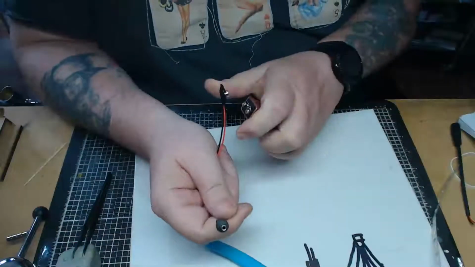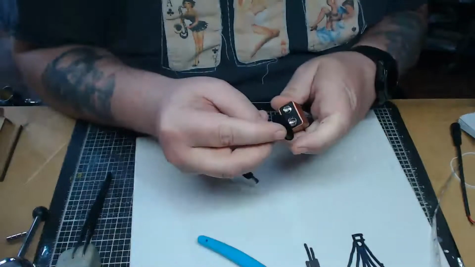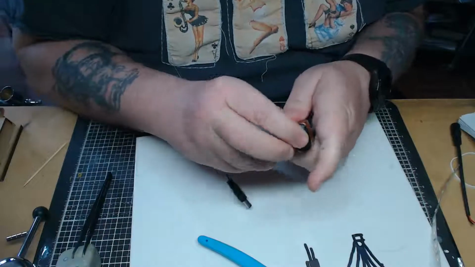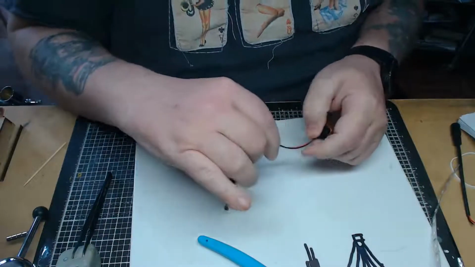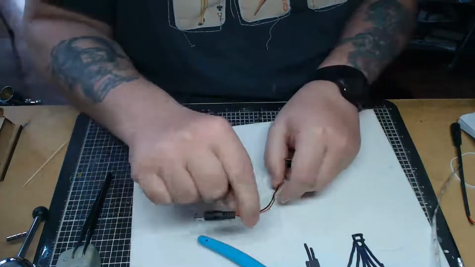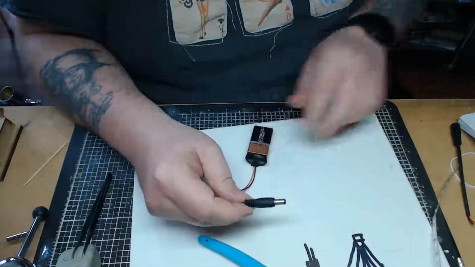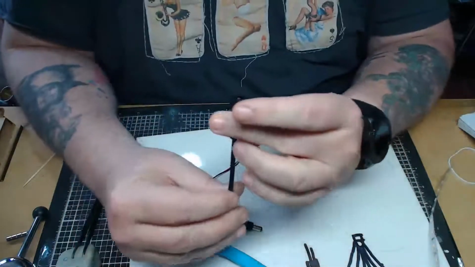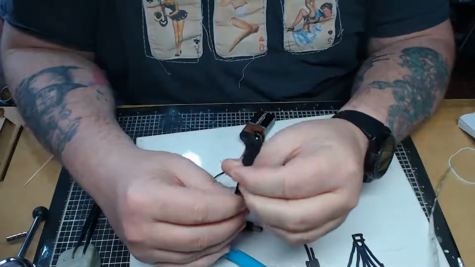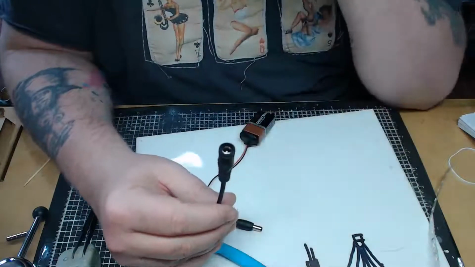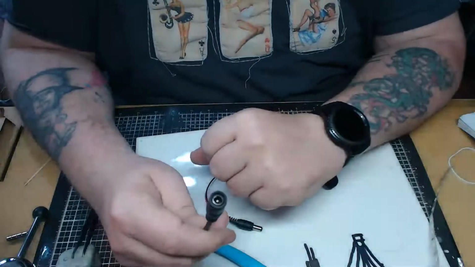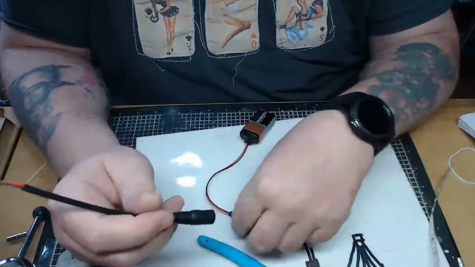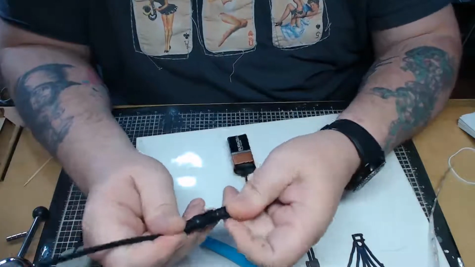So this will be inside the box, obviously with the on-off switch somewhere in between there and there. And then this will sit somewhere on the hull of the ship. So I need to make sure that I leave enough room for this to get access to this.